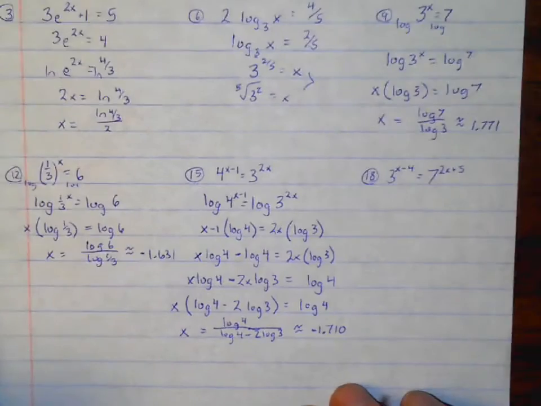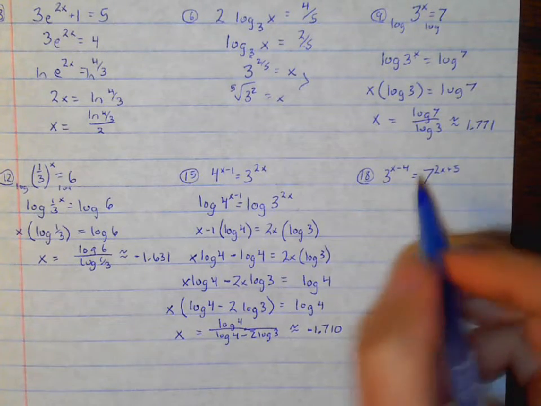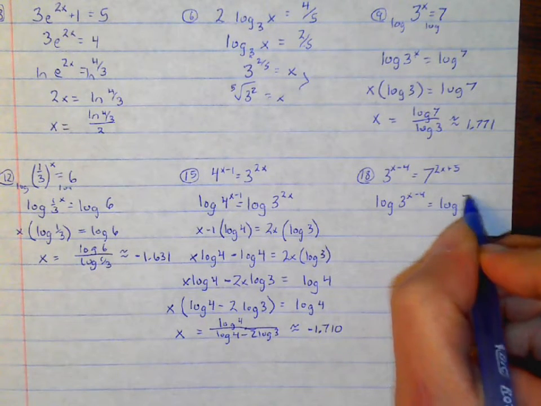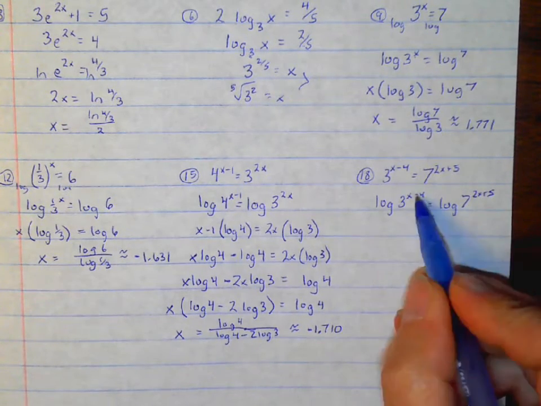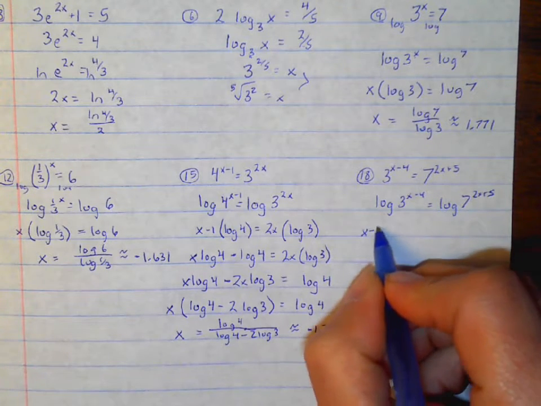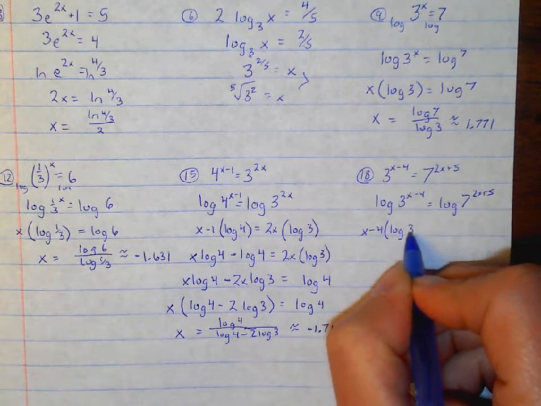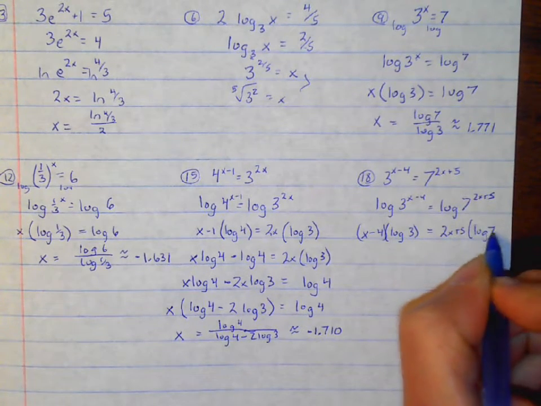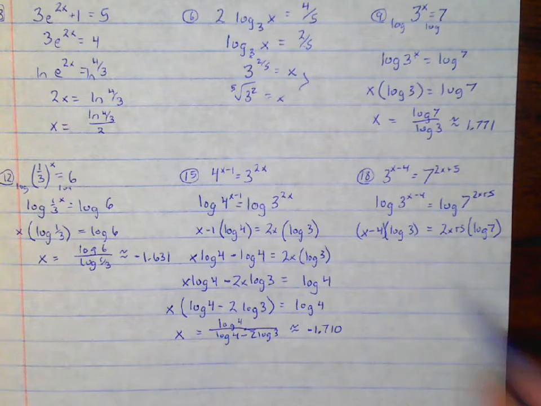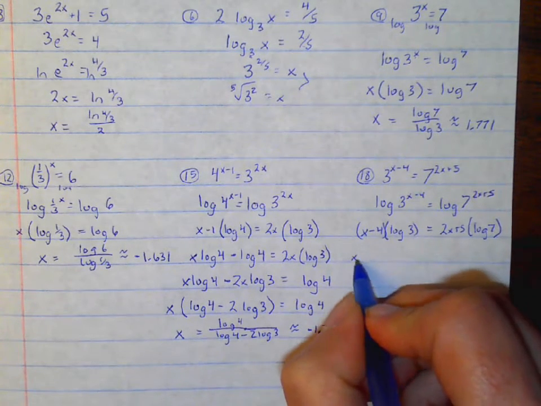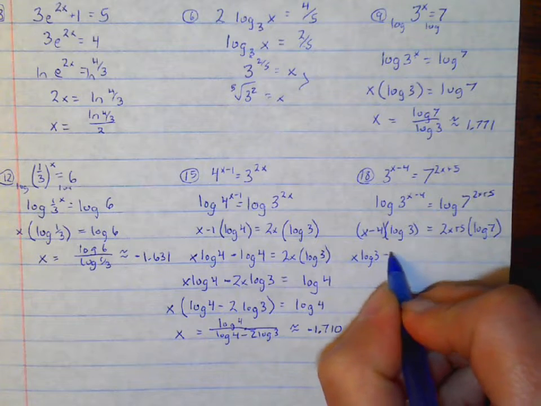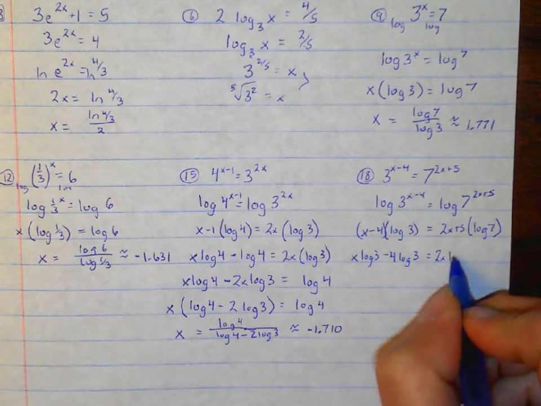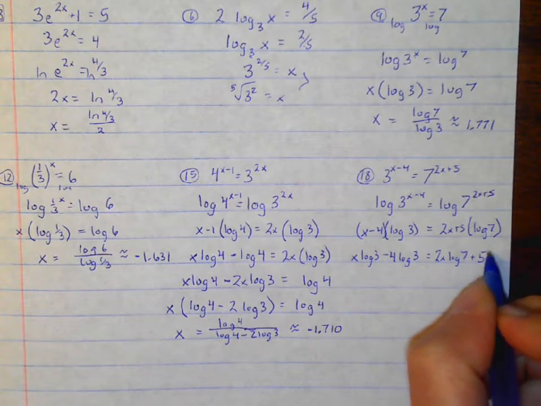Okay, number 18. Once again, log of both sides. Bring the power outside, so x minus 4 times log of 3. 2x plus 5, log 7. Should have left a little more room here, but we'll make it do. Okay, going to distribute this through. So this would be x log 3 minus 4 log 3, 2x log 7 plus 5 log 7.